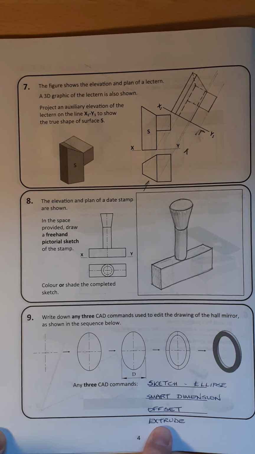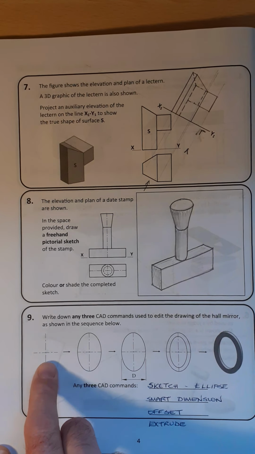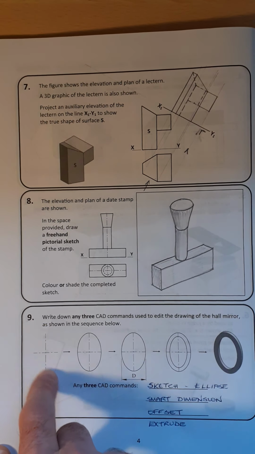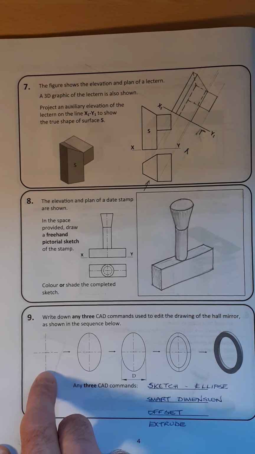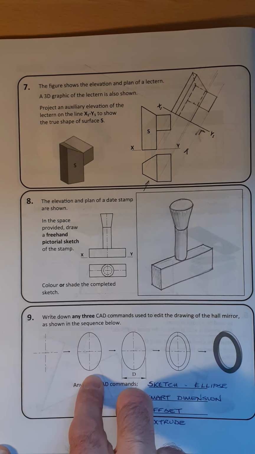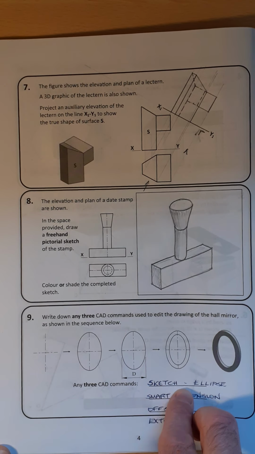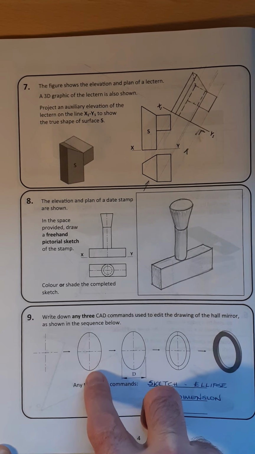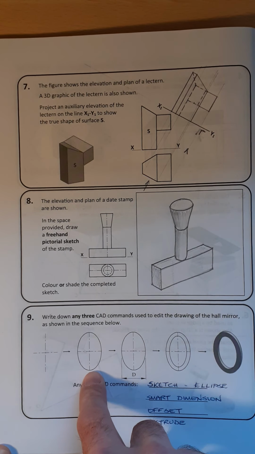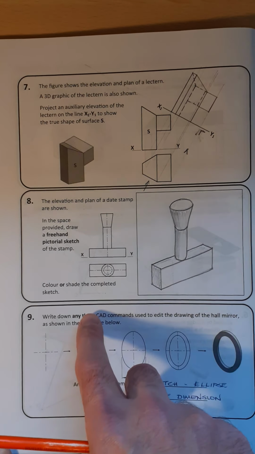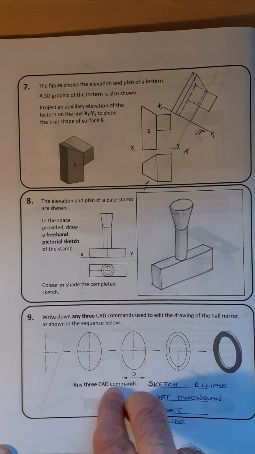Okay. Question 9. Write down any 3 CAD commands used to edit the drawing of the hall mirror. So if you look at the first one, you just have your vertical center line and your horizontal center line. So from this image to this image, you can see that there was an ellipse drawn. So the ellipse in SolidWorks, the command is sketch ellipse. So that's what happened there. There was an ellipse sketched in that, based on those 2 center lines.